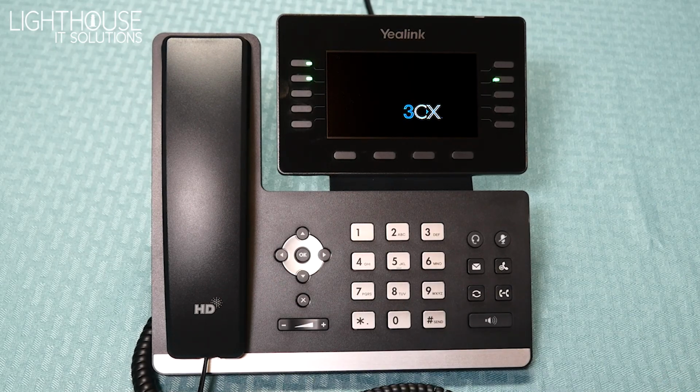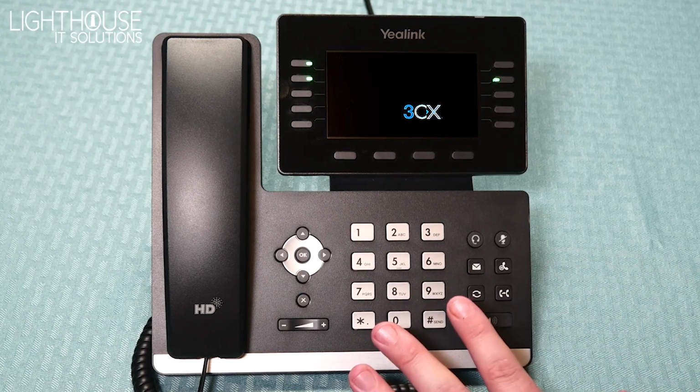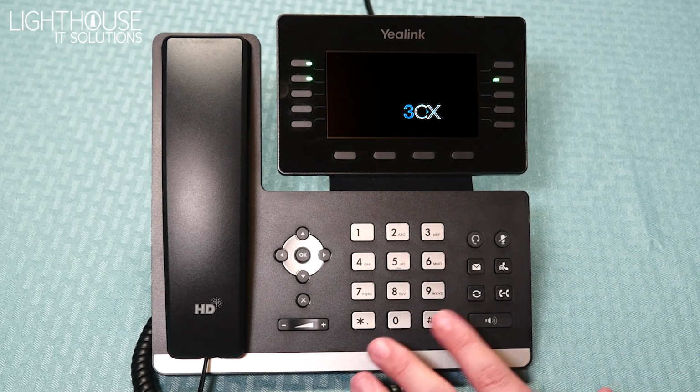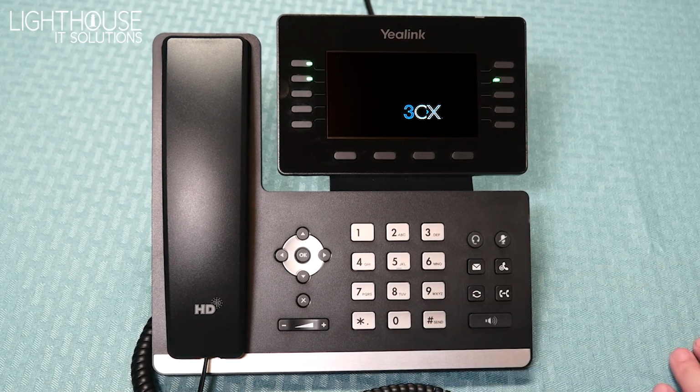The Yealink T54W is Lighthouse's phone of choice for most deployments. However, you may have a slightly different model based on the position or use case. In either instance, the functionality should be very similar to any phone on the Yealink line.